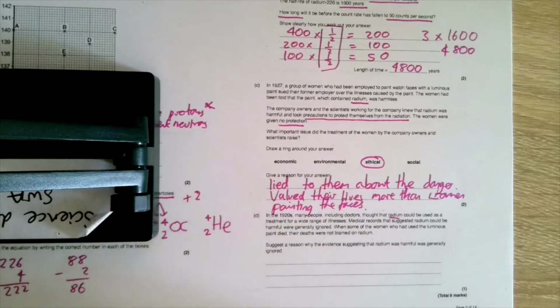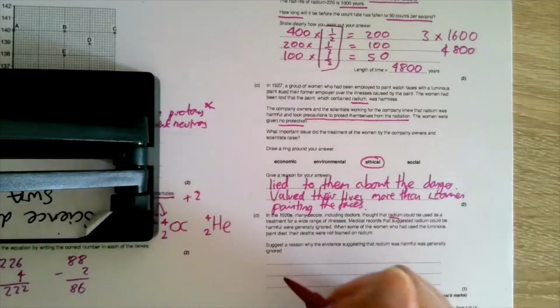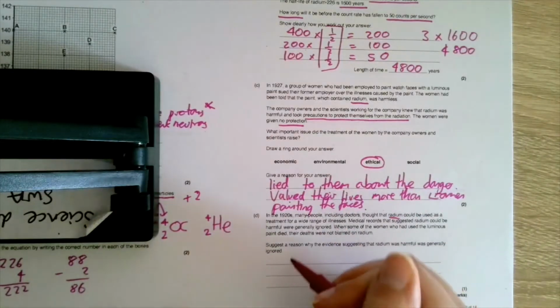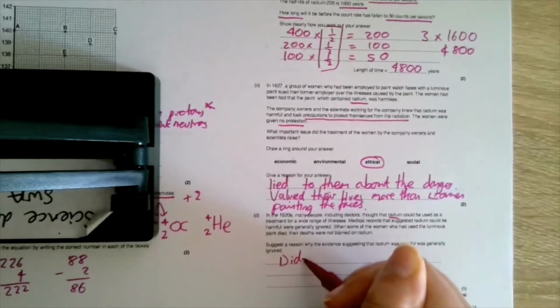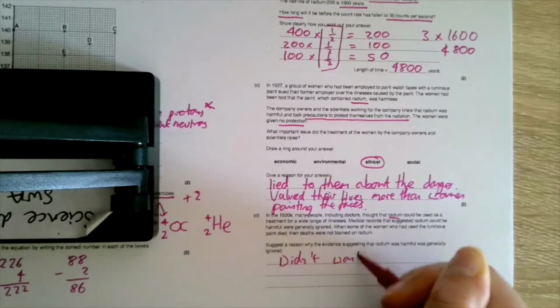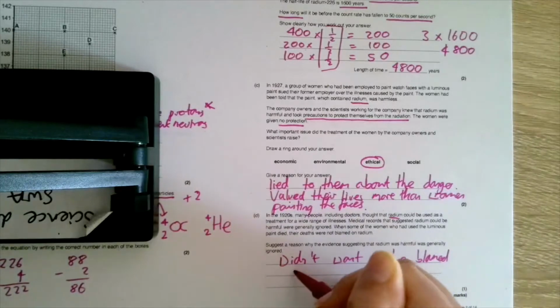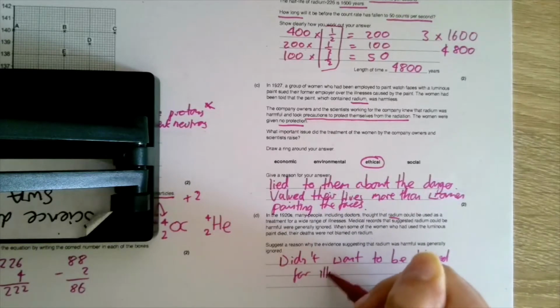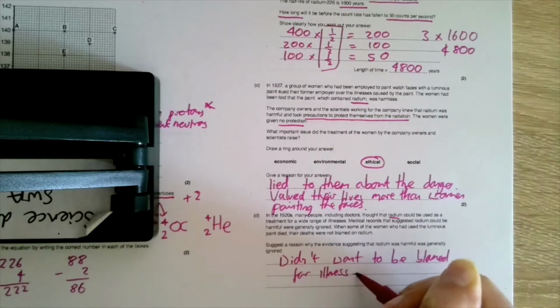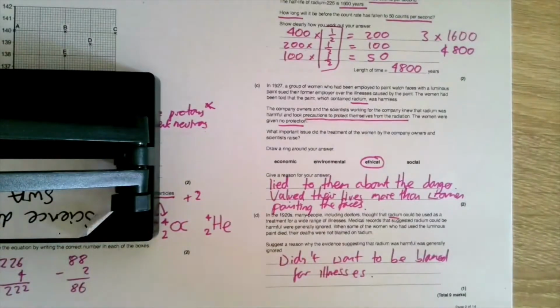So any one of those, I'm just going to put down that they didn't want to be blamed for illnesses. But anything along those kinds of lines.